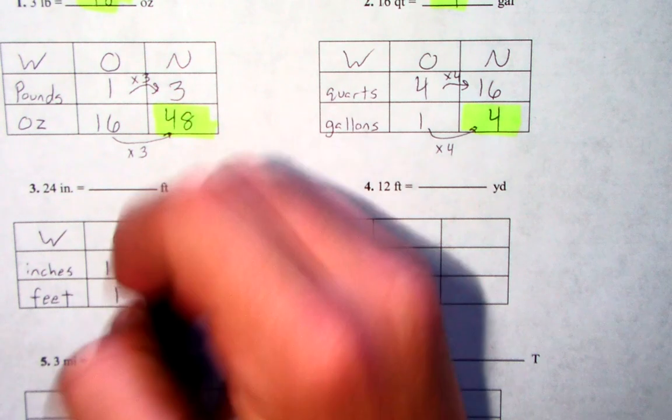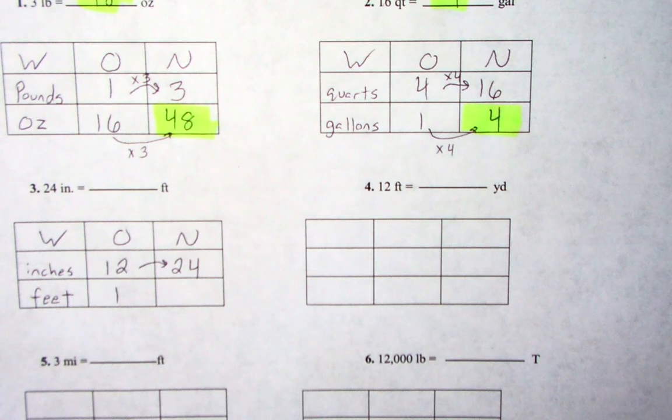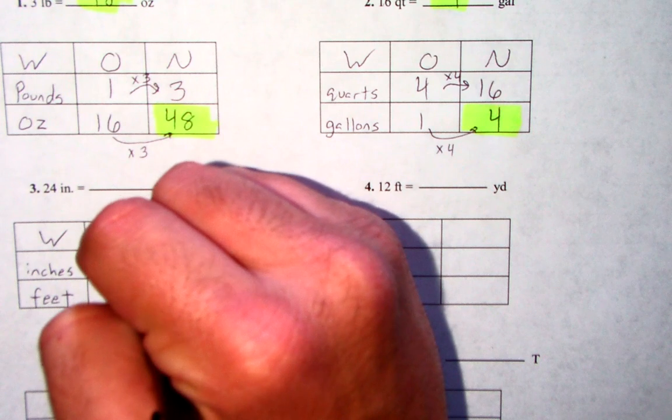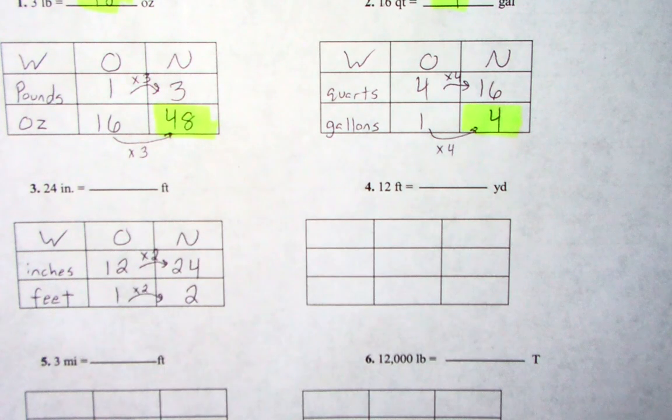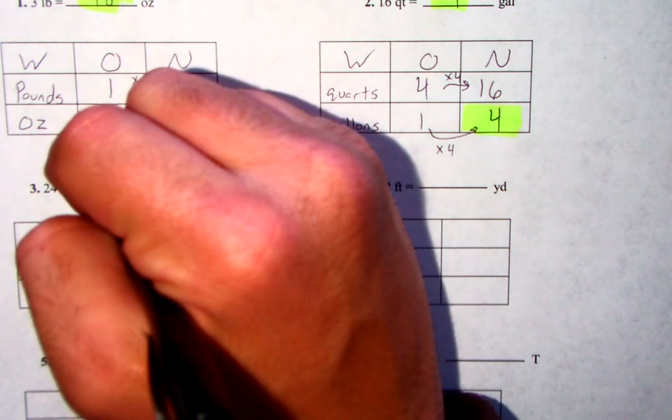Well, to get from 12 to 24, what did you multiply by? Good, you have a scale factor of 2. So 1 times 2 is 2. So the answer should just be 2 feet.